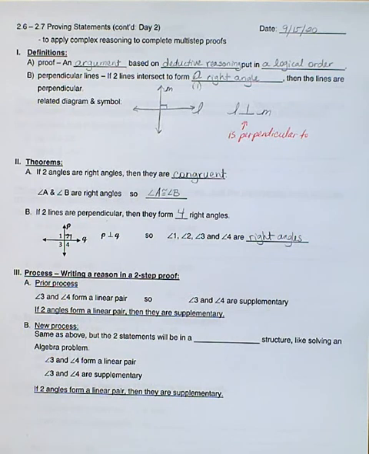So we have 2 theorems. If two angles are right angles, then they are congruent, and if 2 lines are perpendicular, then they form 4 right angles. Okay.